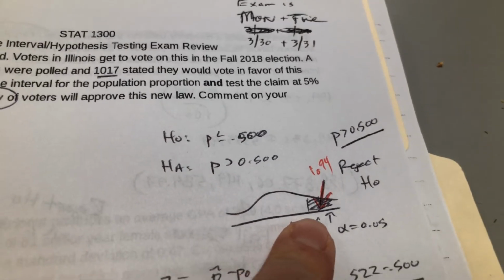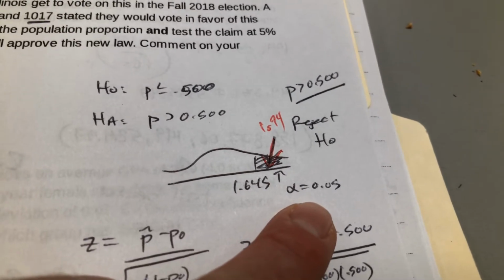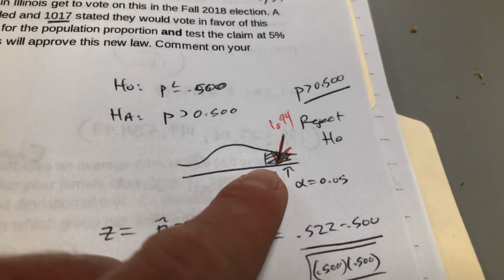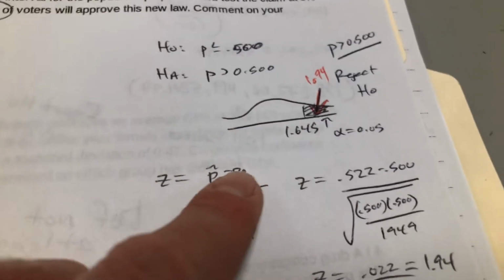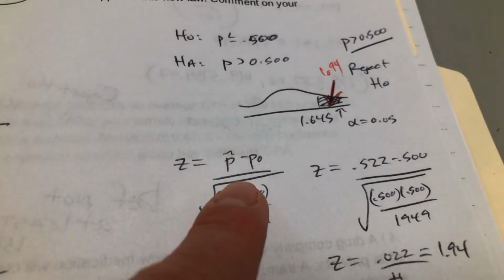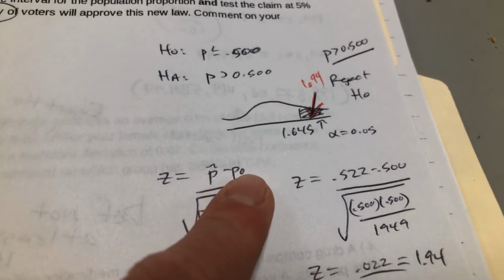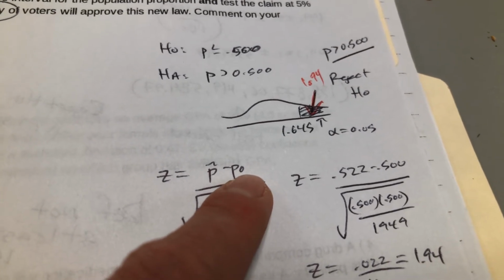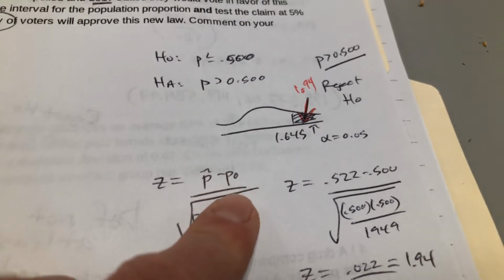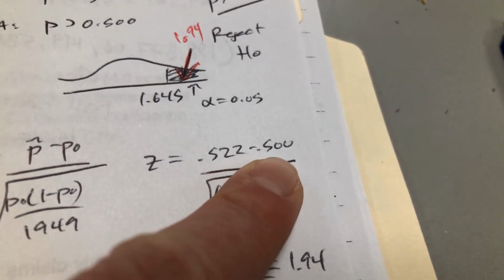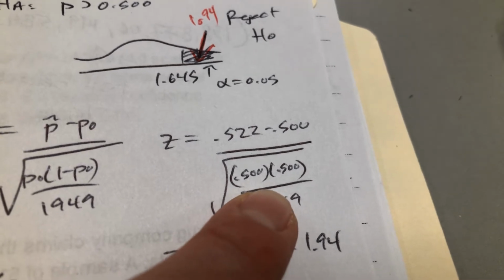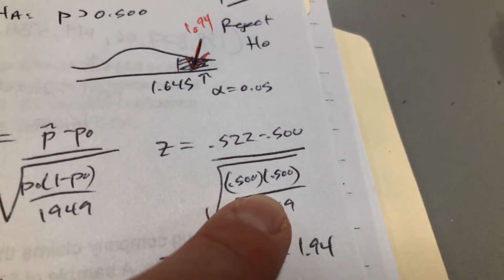This is a right-tailed test. Alpha is 0.05. That means your rejection region will begin at 1.645. That is your formula for your test statistic. P naught would be the proposed p, which is 0.50. So 0.522 minus 0.500, and the square root there, 0.500, 0.500.